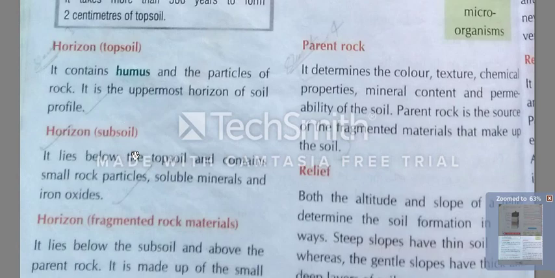What is subsoil? It lies below the topsoil and contains small rock particles, soluble minerals and iron oxide. If you see here, you will find out that subsoil can be found below the topsoil, and it also has rock particles, soluble minerals and iron oxide.